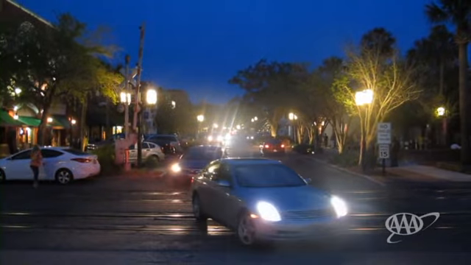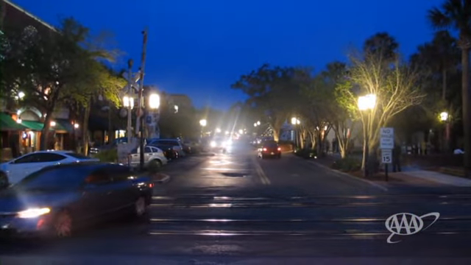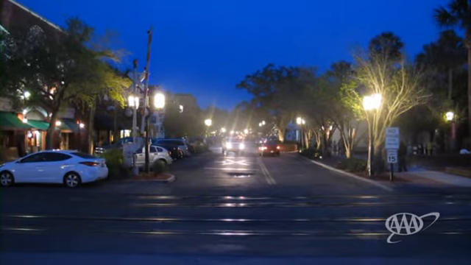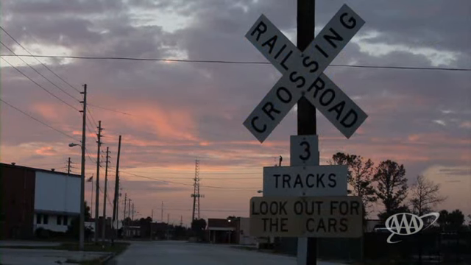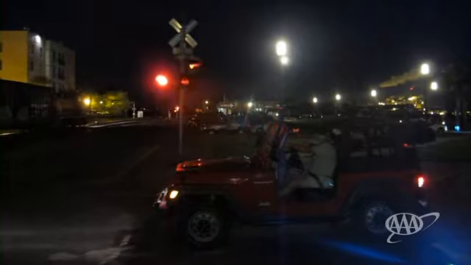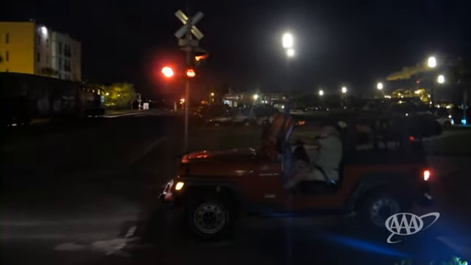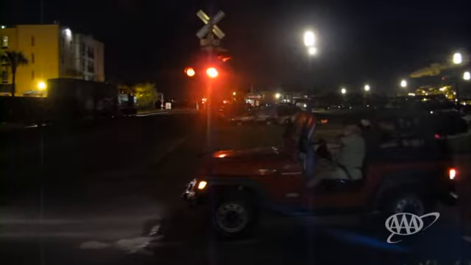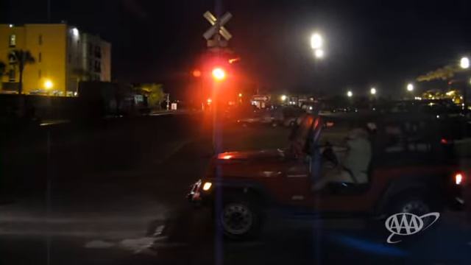And if there are multiple tracks crossing the roadway, don't assume that you're waiting for just one train to pass by. Watch out for a second train. The second rule is never try to beat a train. Any train you see is closer and moving faster than you think.